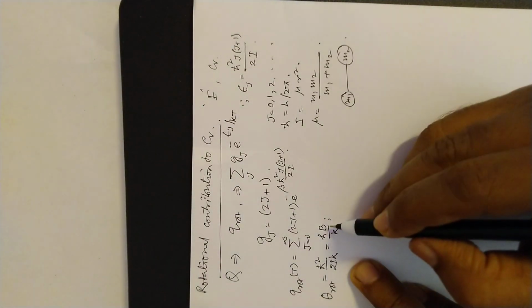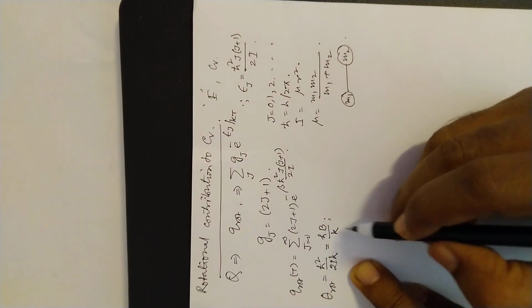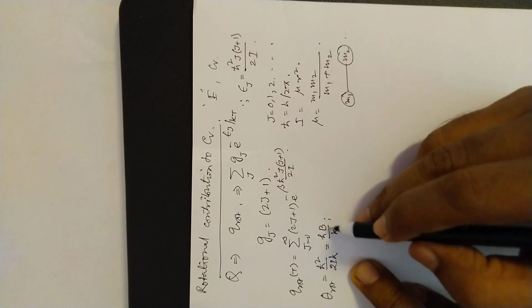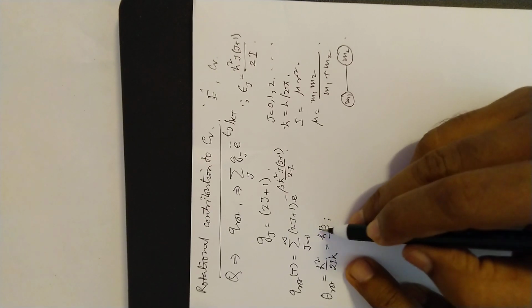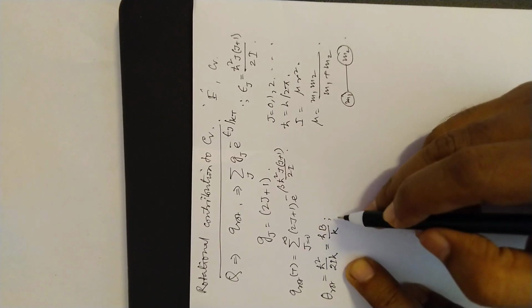So what is the dimension of the rotational constant? It must be like frequency, because h times frequency, h ν, is energy, divided by K, which has the dimension of temperature.